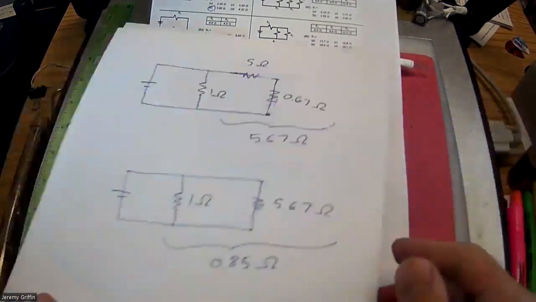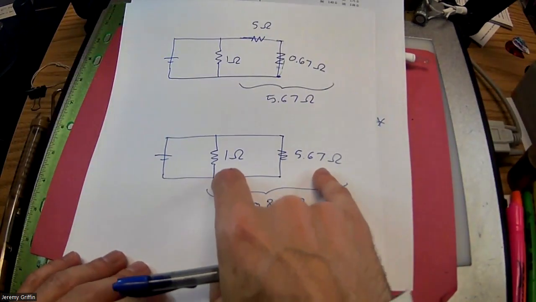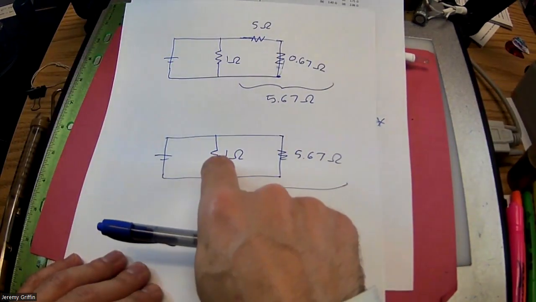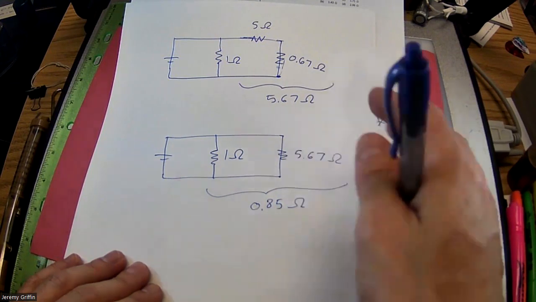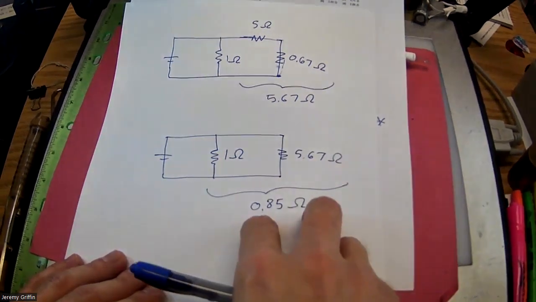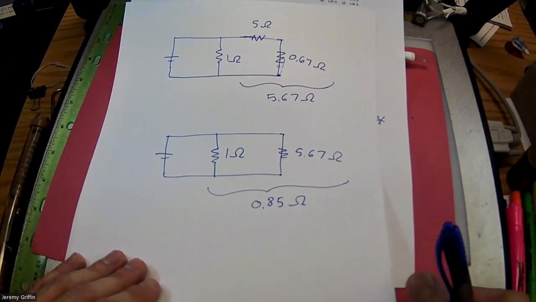Yeah, right there. Remember the analogy of guys teaming up to paint a fence. This takes this guy 1 hour, this guy like 5 or 6 hours. They team up. It's going to take them less than an hour, won't it? So the resistance is always going to drop. Makes sense.